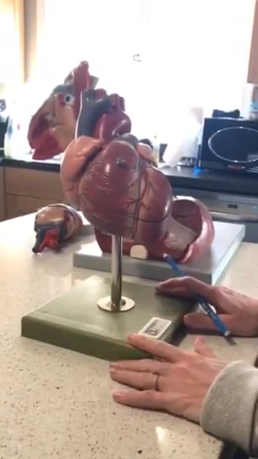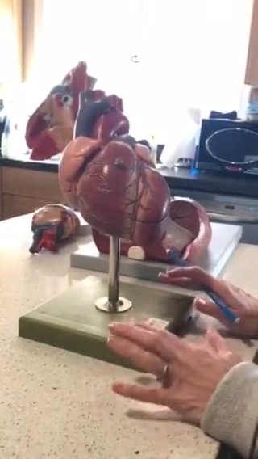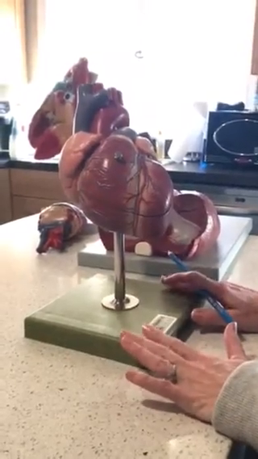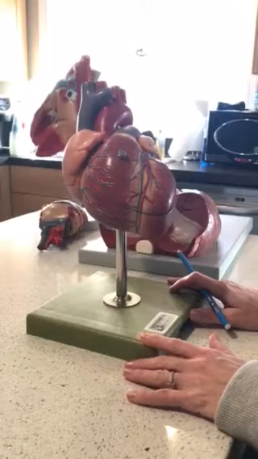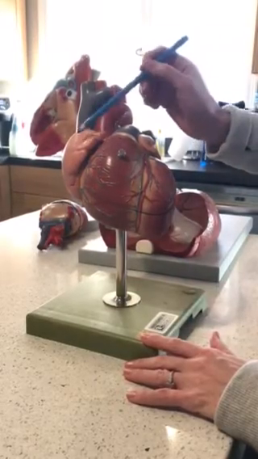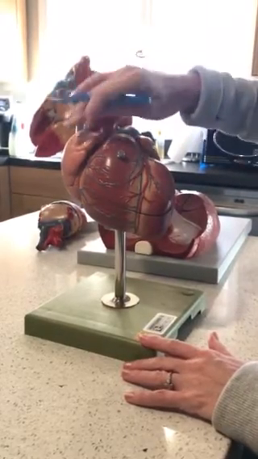This is going to be video 1 in the heart anatomy series of videos. So to begin with, what I'd like to do is go over the structures that you see externally on the heart. And so this structure right here, this is on the right side of the heart.